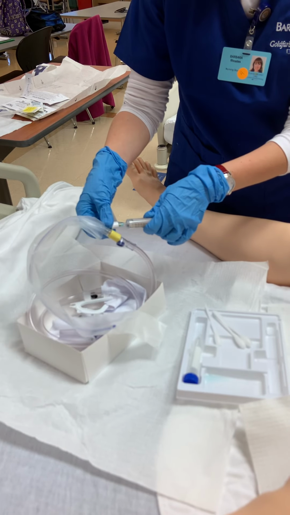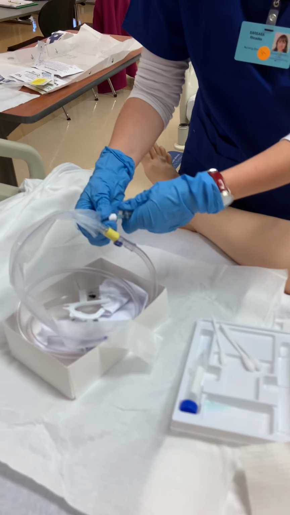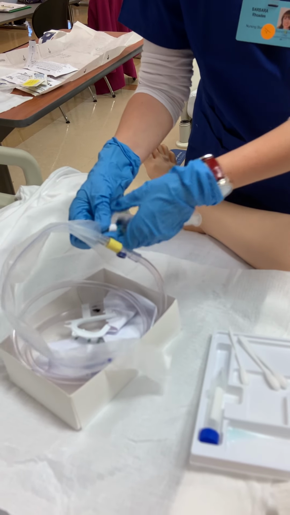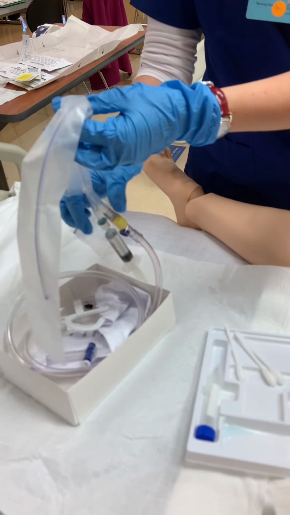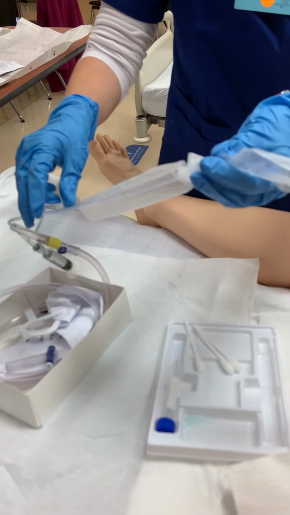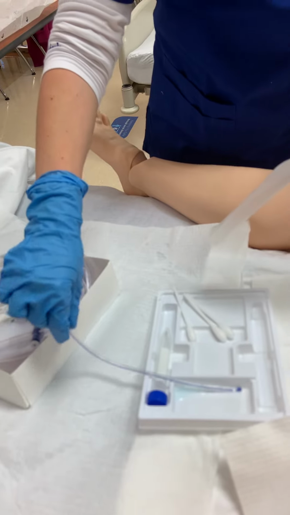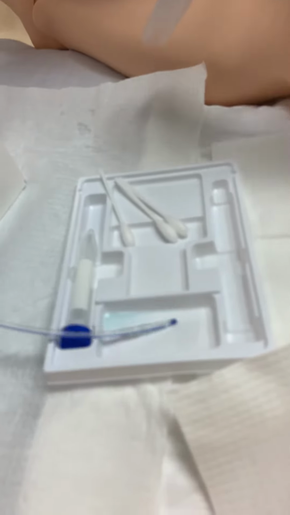Just get this ready for when we need it later. Hopefully it'll stay in there where it's supposed to. And I'm going to take this off, touching it minimally, so it can sit in the lubricant while I prepare everything else.